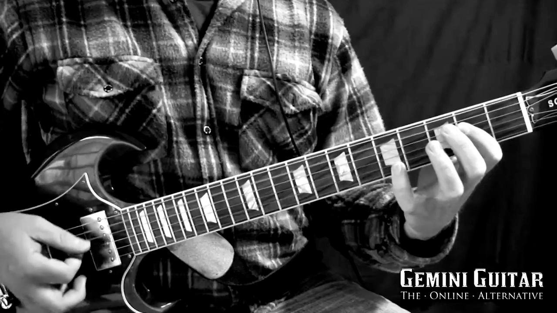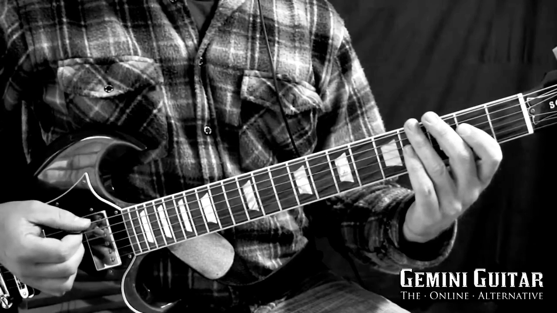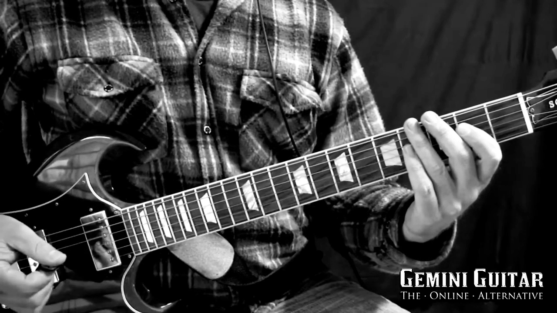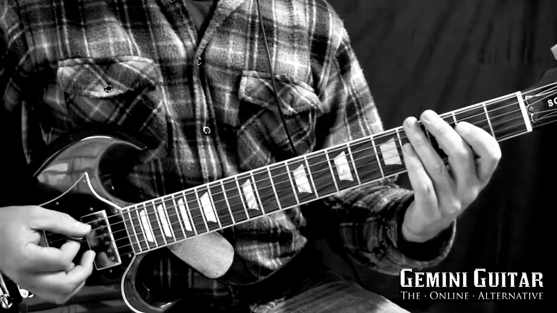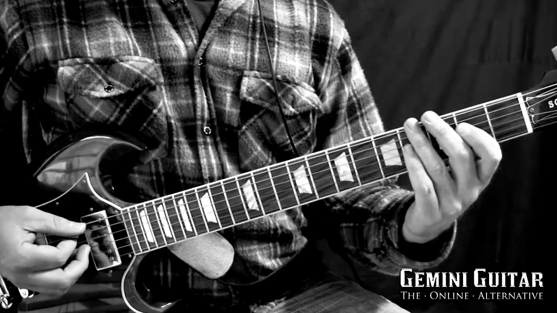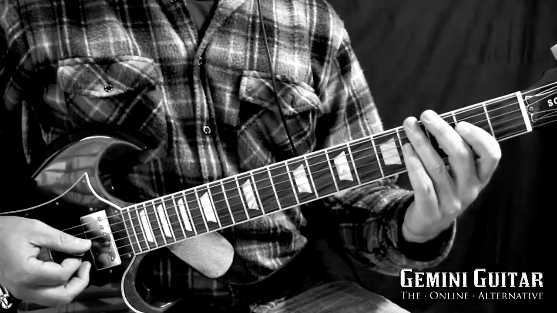Just be careful here to not play beyond the string that you should be. So there are mostly 3-string shapes, but towards the end of this there's the 2-string idea, or the A and the D string. So make sure you produce a halting sort of motion to stop once you've strummed through the 4th string.